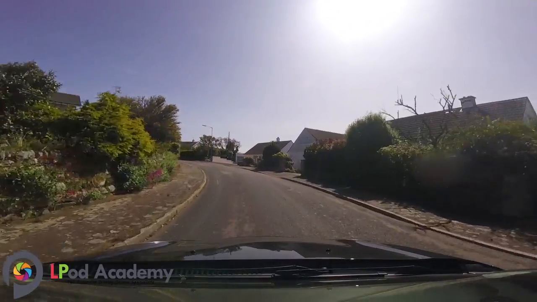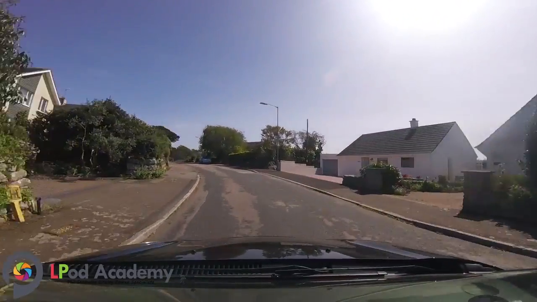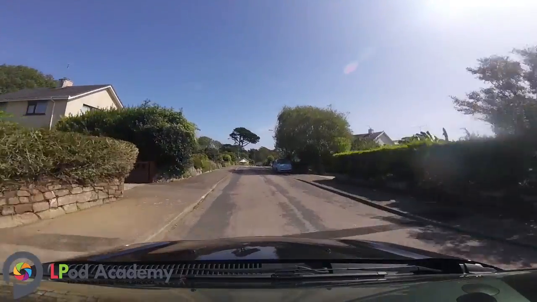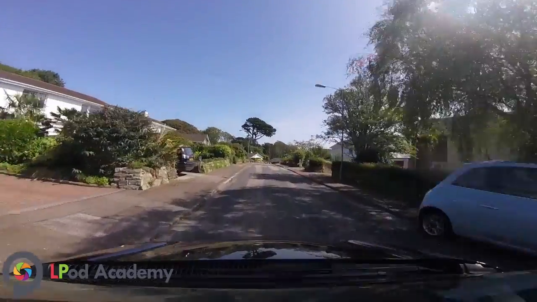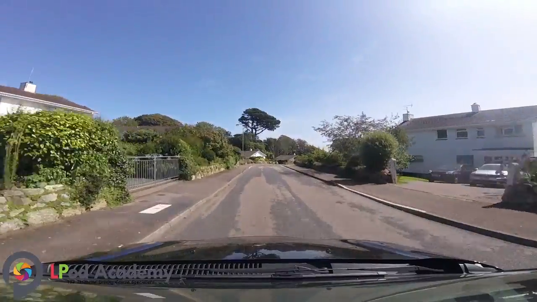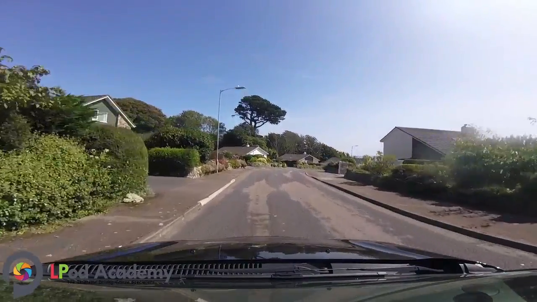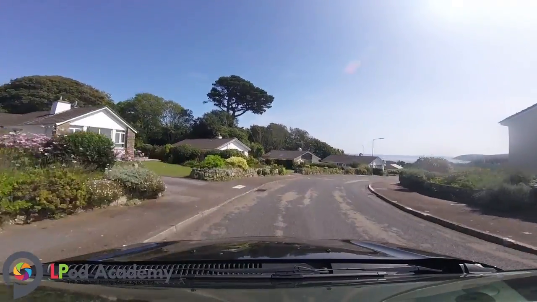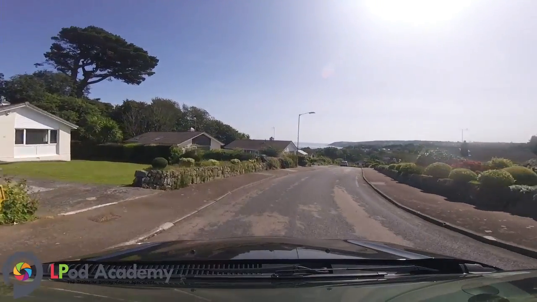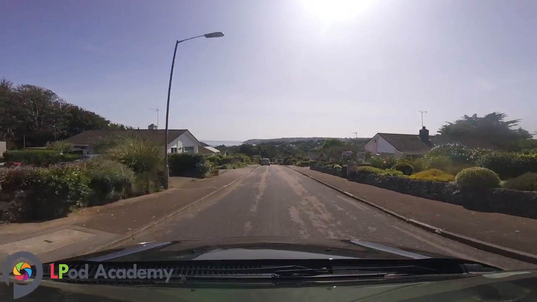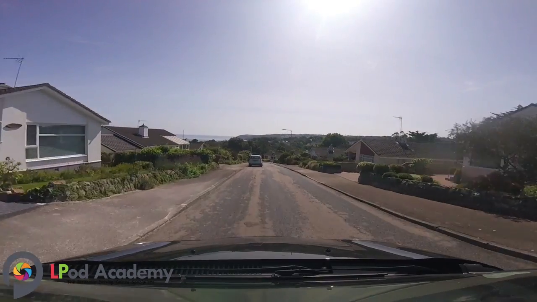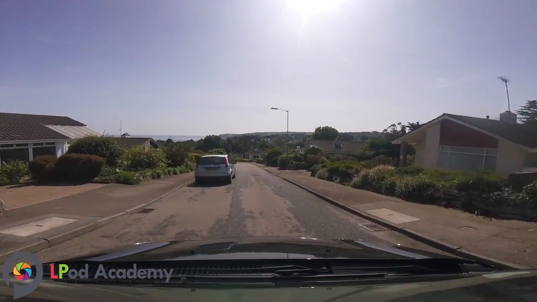Again, a little bit of speed here for the hill itself, so we're still keeping in the lower gear to give us that push up the hill. As we go around the bend, keeping to the left of the bend. Checking to the right to make sure it's clear.